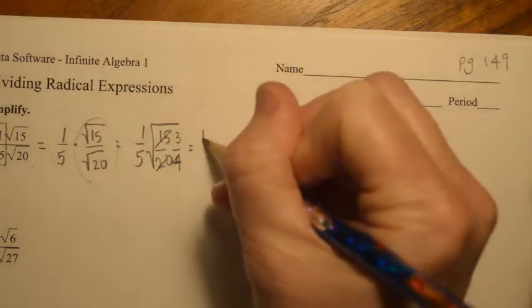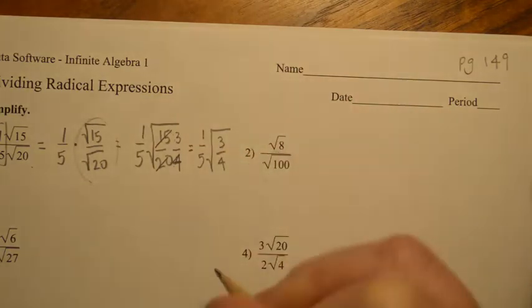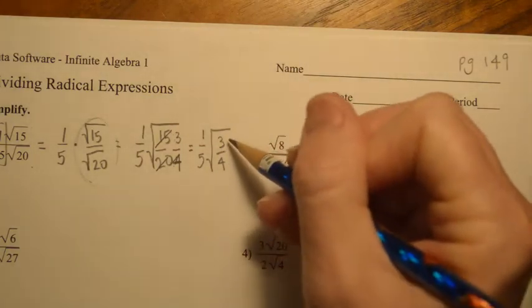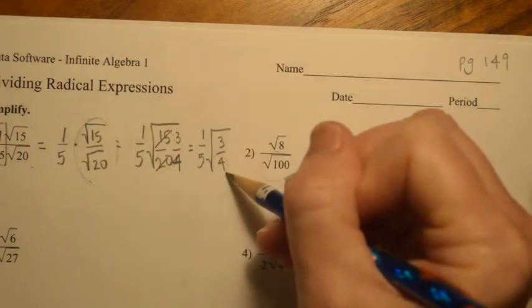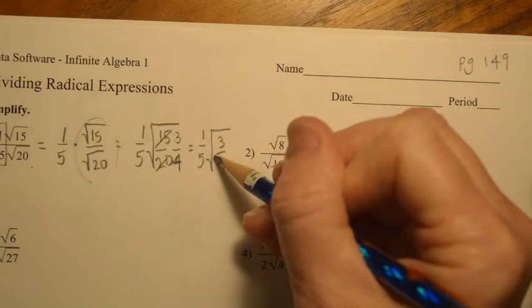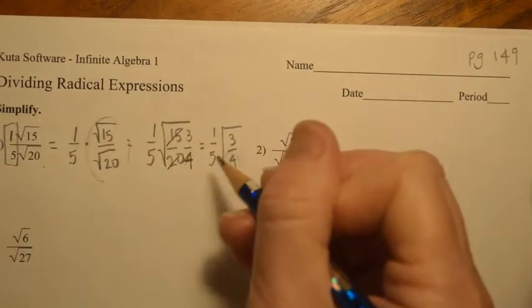All right, so this is 1 over 5 times the square root of 3/4. Now, I said you can't have a radical in the denominator. You also can't have a fraction under a radical, because there is a radical in the denominator then. Really, this is the same thing as square root of 3 over square root of 4. So we can't just leave it like that.